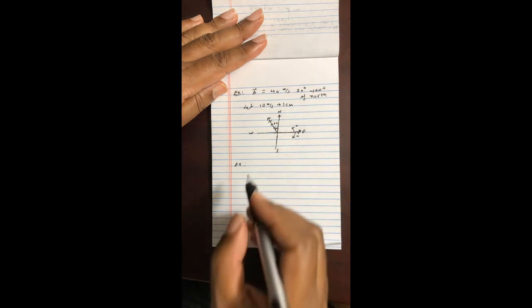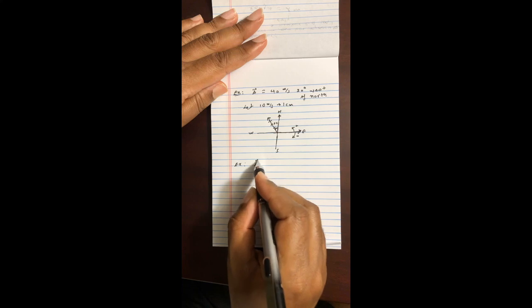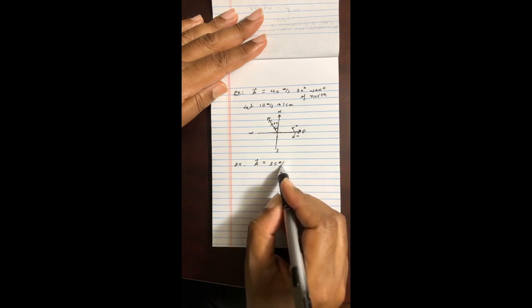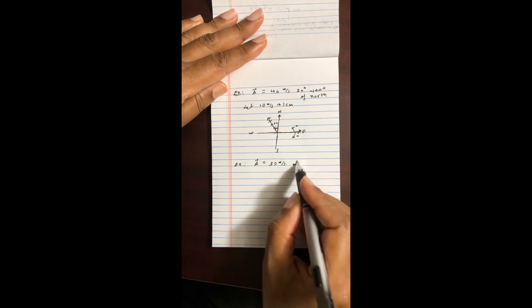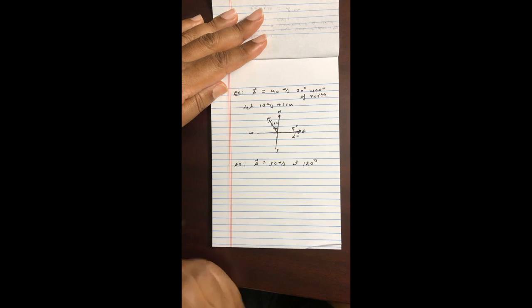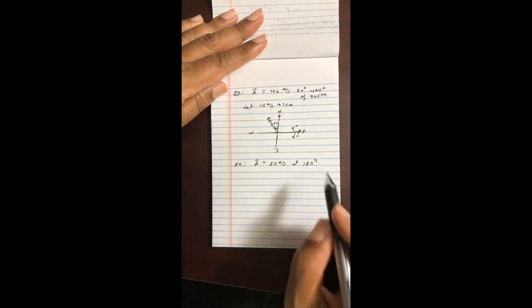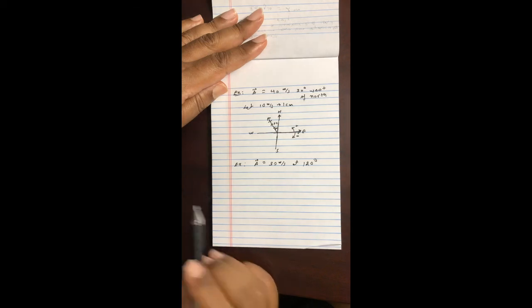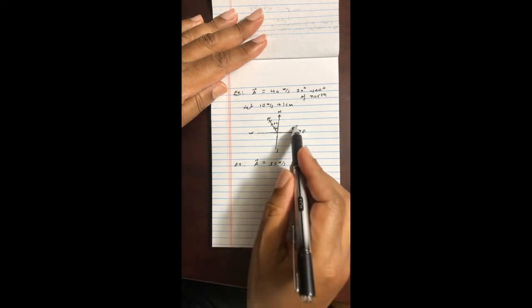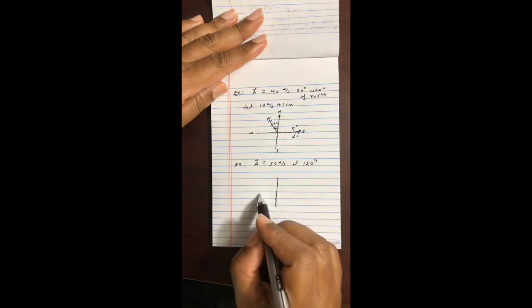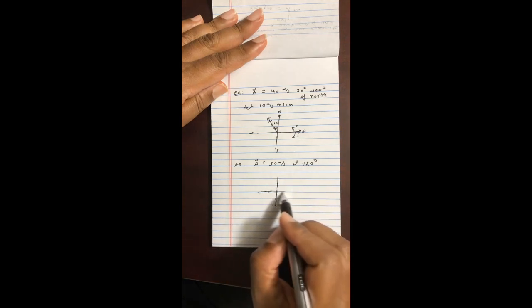Okay, so let's consider an example. Let's take, for example again, the velocity vector, meters per second at 120 degrees. What this means now is you start from this line, from east, and this is positive, you go counterclockwise 120 degrees. Okay, so let's see how to represent this.